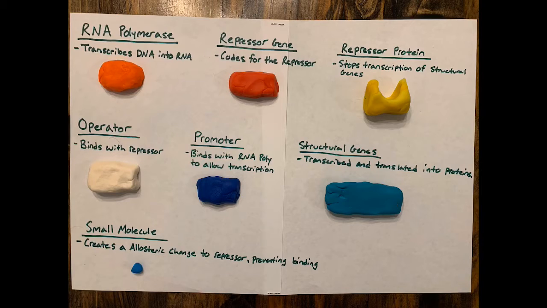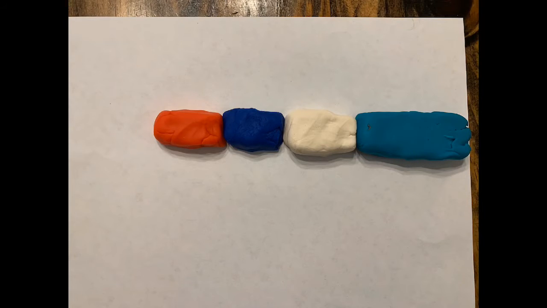Then we have the structural genes, which are the ones that are going to be translated into proteins. Then we have a small molecule, which creates an allosteric change, or change of the shape of the repressor, preventing binding. This is our operon we're going to be using, with the repressor gene, the promoter, operator, then structural genes.